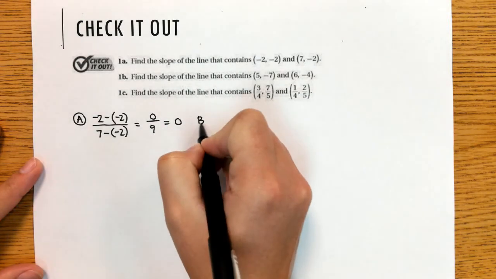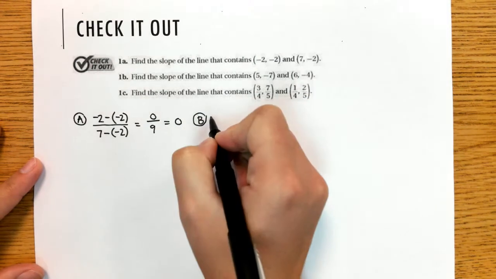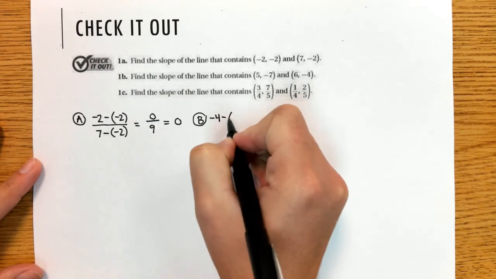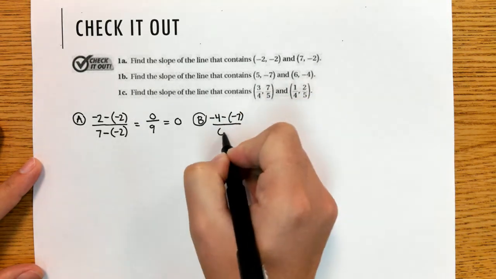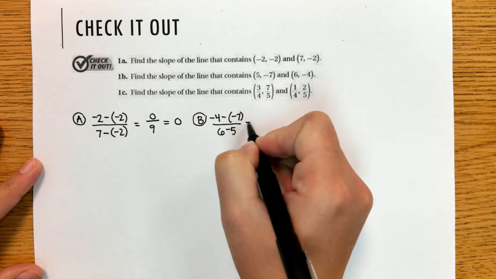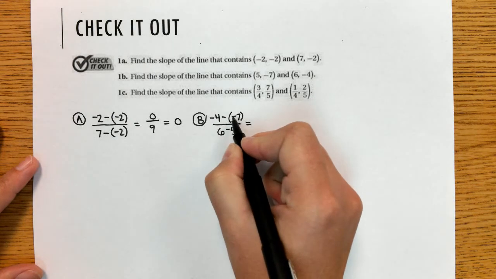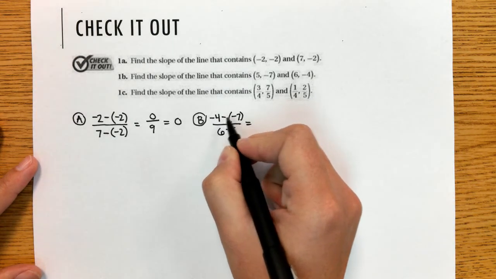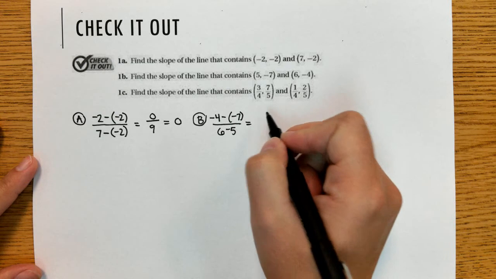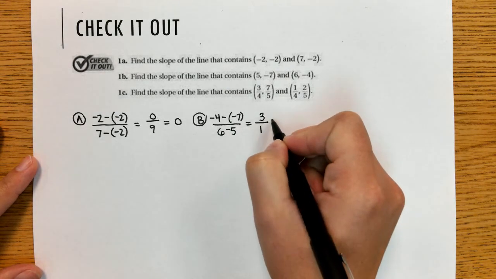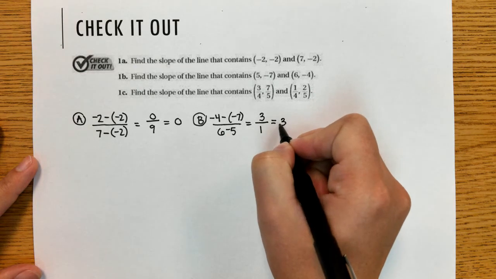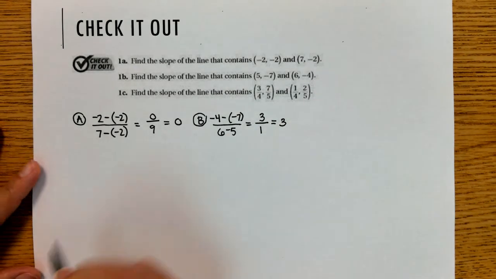For B, we're going to have negative 4 minus negative 7, and then 6 minus 5 in the bottom. So negative 4 minus negative 7 will be negative 4 plus 7, which will give us positive 3. In the bottom, 6 minus 5 is 1. So 3 over 1 equals 3. So our slope is 3.